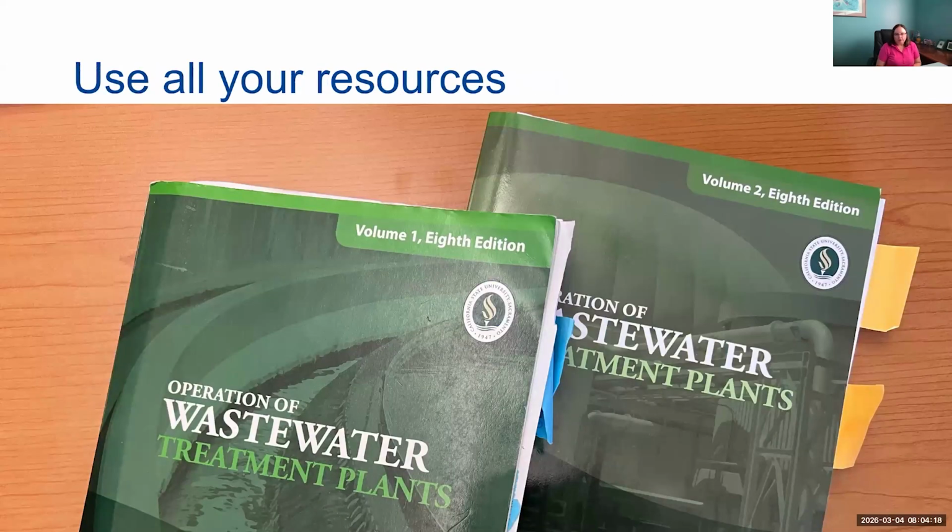All of the information that we're covering and more is in the guidebooks that you see here, the study books. And these happen to be our copy, so we use them all the time. You can see the Post-its. We encourage you to do the same thing. I think everyone should have access to these books through your utility. And if you don't, let me know. We can make sure that we help you to be able to access those resources.